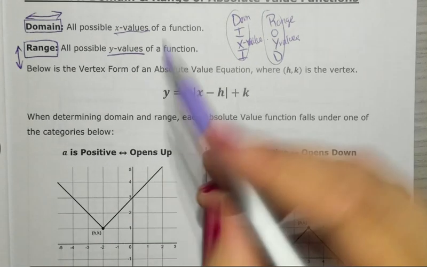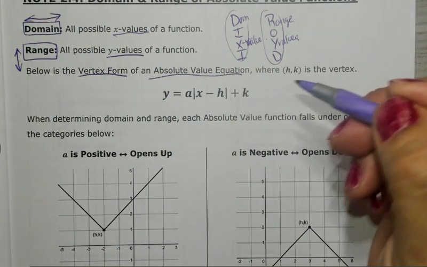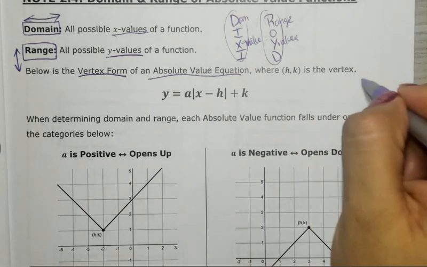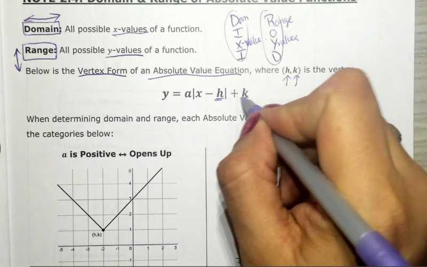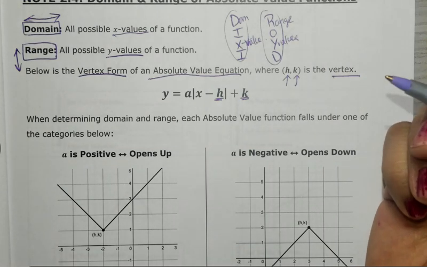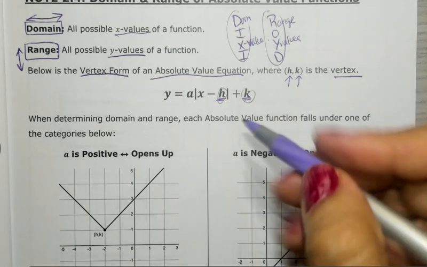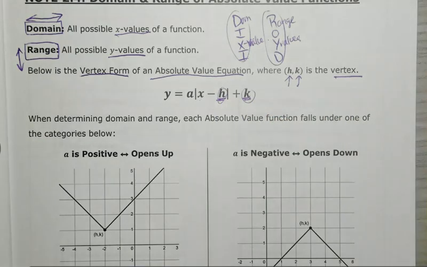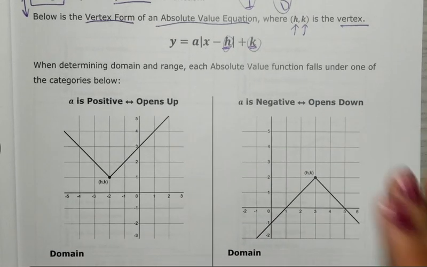Here we have the vertex form of absolute value functions, or equations. And it's called vertex form because the vertex is created by the h and the k values that are found right here. So anytime you have an equation, you don't need to graph it all the time. You can just look at it and find the vertex by looking at these two values, but just make sure it follows the template of x minus a number. That's the tricky part.